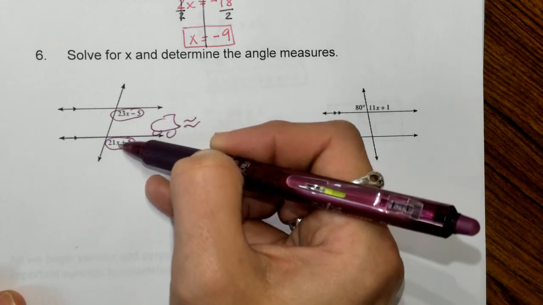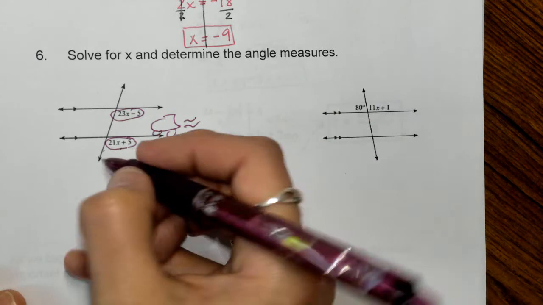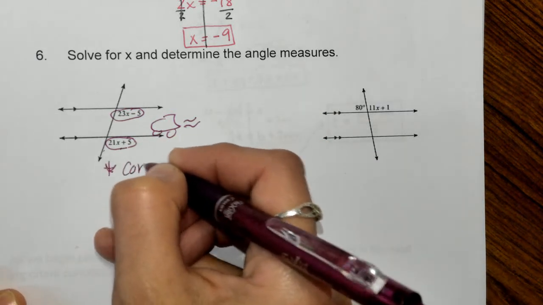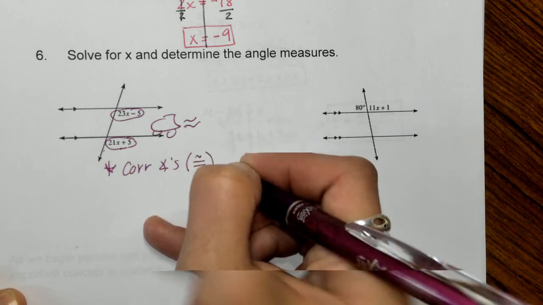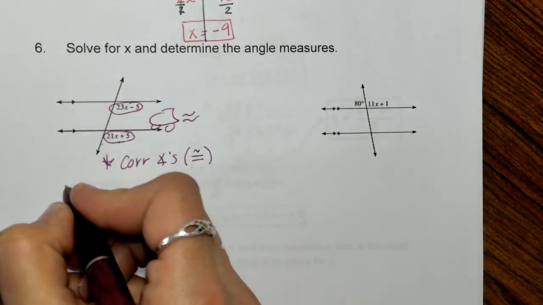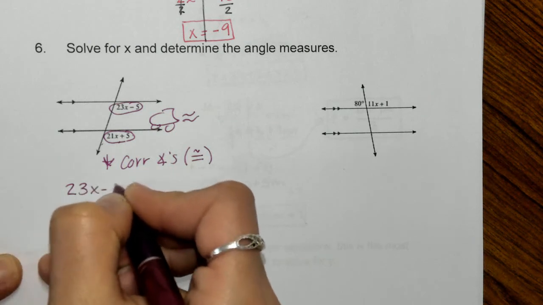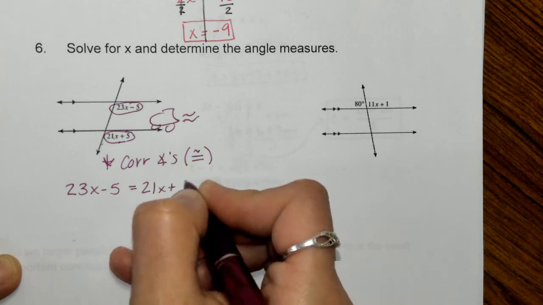They are in matching positions. Bottom right, bottom right. So here we have corresponding angles. And we learned that these are congruent. They're exactly the same size. So we'll set these equal to each other. 23x minus 5 equals 21x plus 5.